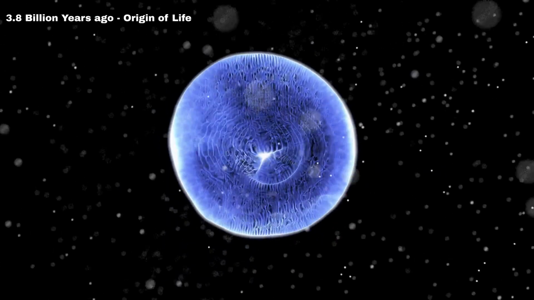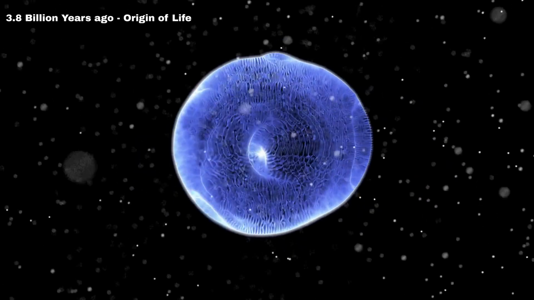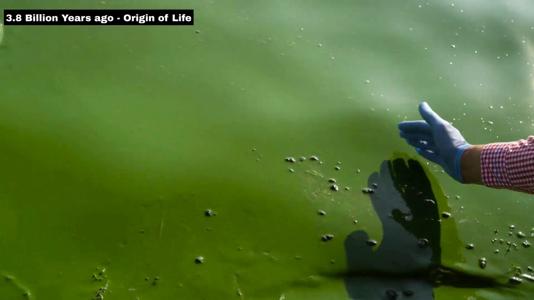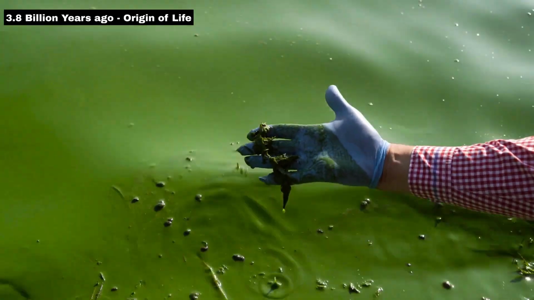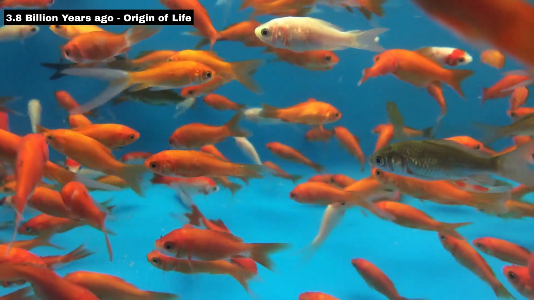These were simple, single-celled organisms that were likely similar to modern-day bacteria. Over time, these organisms evolved into more complex forms of life, such as algae and eventually, fish.